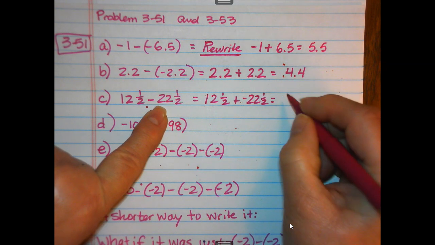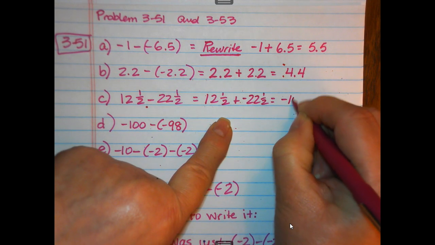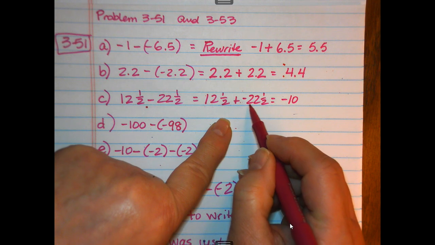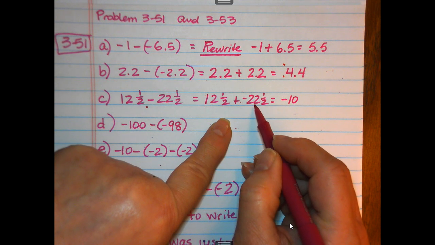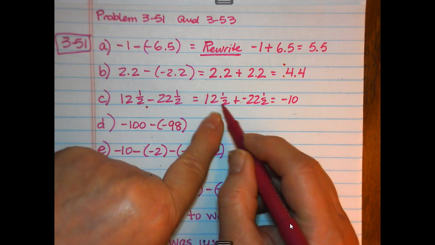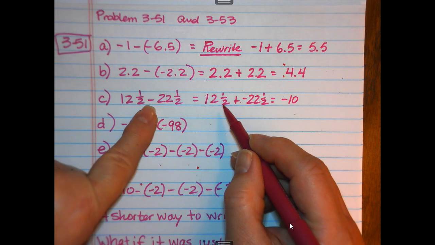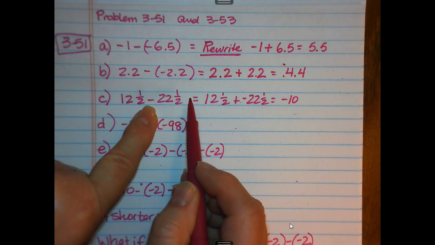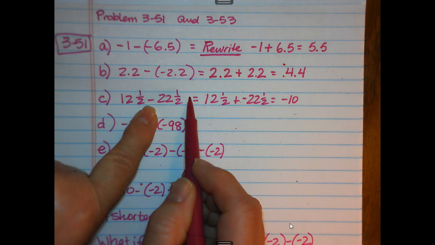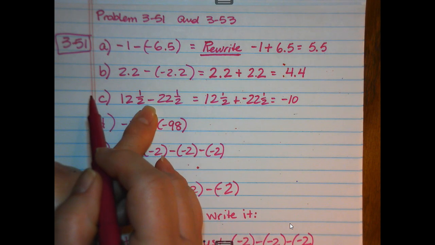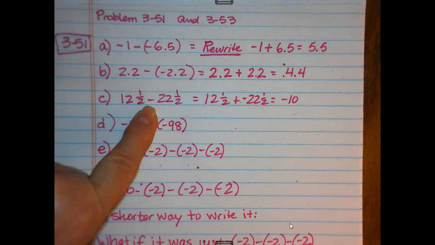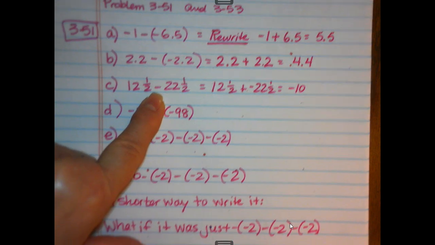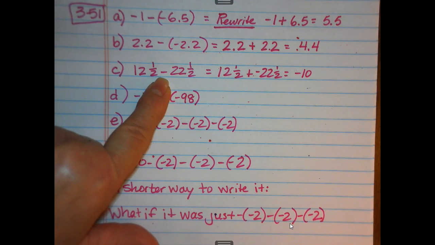Either way, I'm going to end up with -10 because in this situation, I have 10 more negatives than I do positives. And if I was thinking about it on a number line, if I was at 12.5 and I was subtracting 22.5, I would go back towards 0 to 12.5, and then I'd go back even farther.